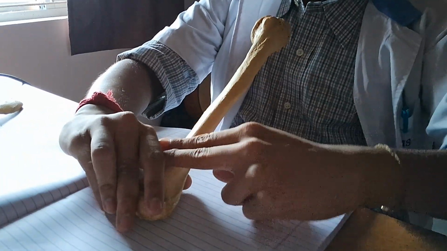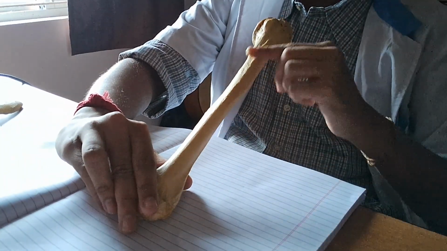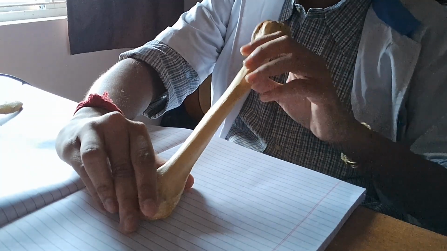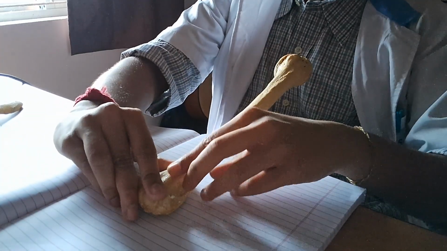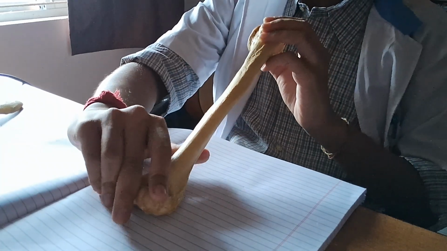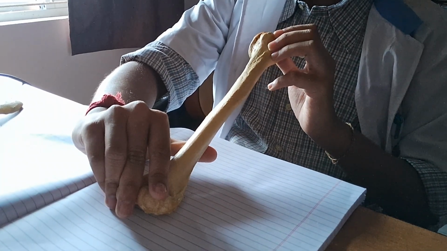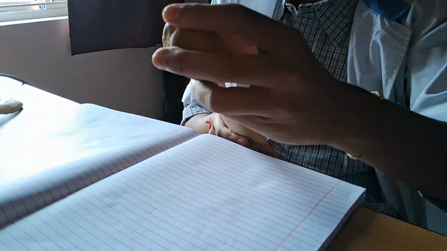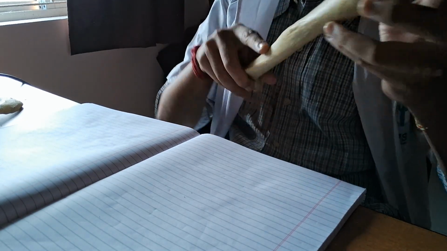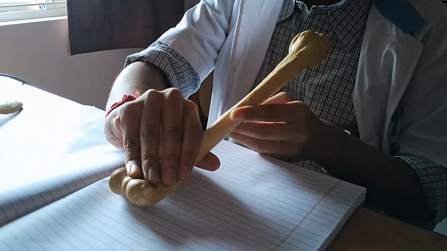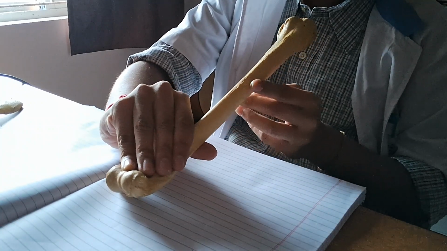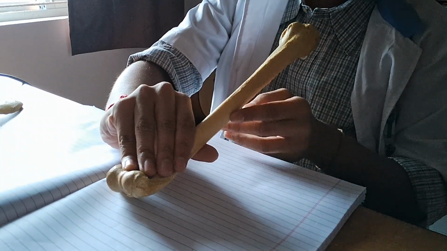So as I said, this is the anterior border, this is the lateral border, and this is the medial border. The anterior border limits the anterior limb of the deltoid tuberosity. Deltoid tuberosity is here. It's not much prominent. The deltoid tuberosity gives attachment to the deltoid, okay?